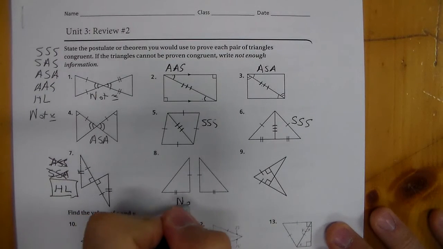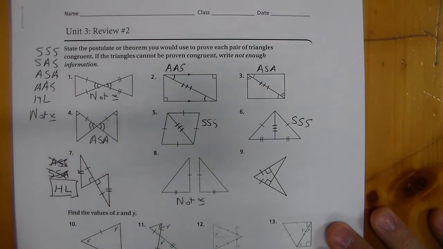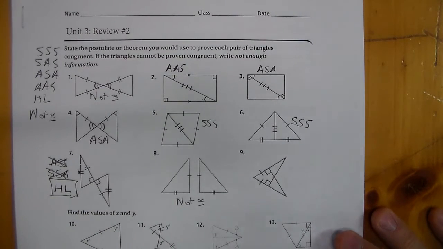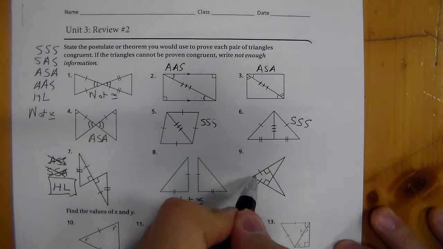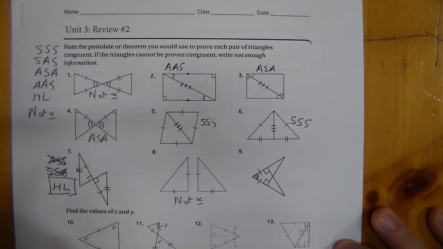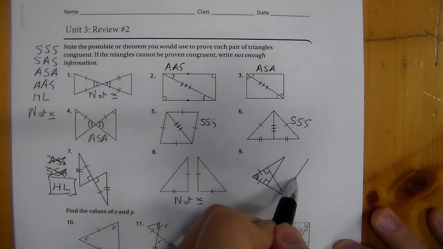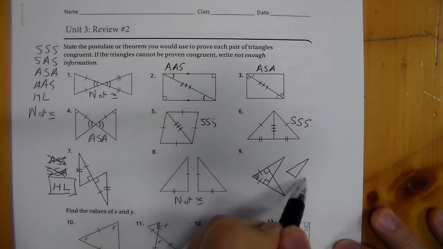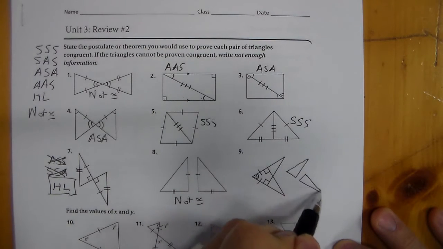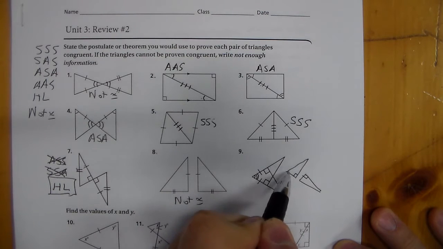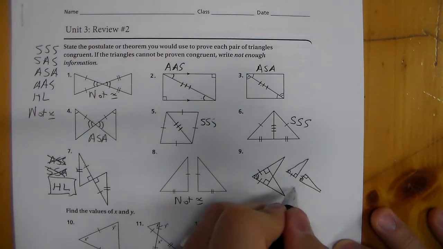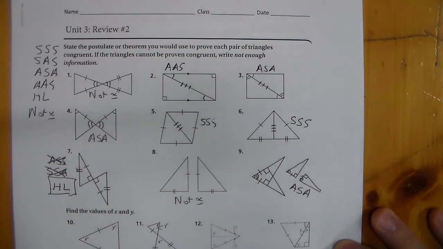Number 8 is not enough information or not congruent. We only have 2 parts. You always need 3 parts in order to show congruence. Number 9, we have this angle here, which is actually in both of these triangles. So when I separate these two triangles, I see with the right angle, the congruent angle, and the side between them, it's going to be an angle, side, angle congruence.